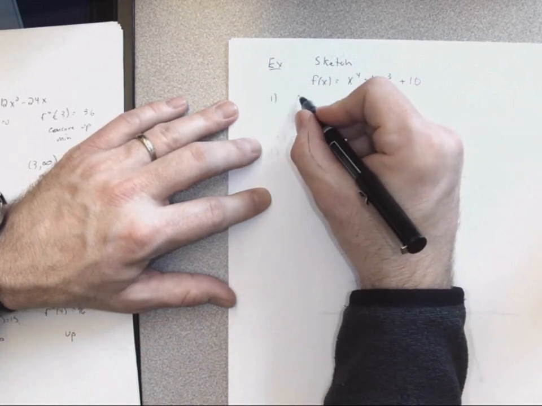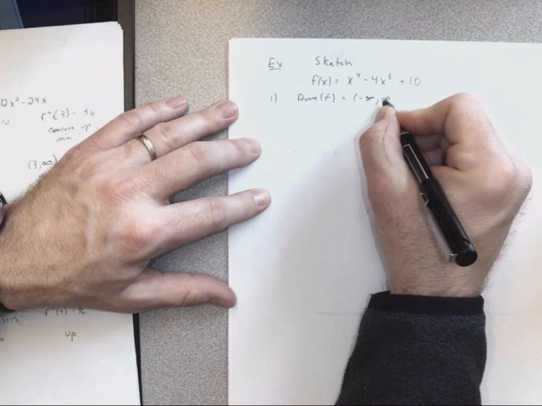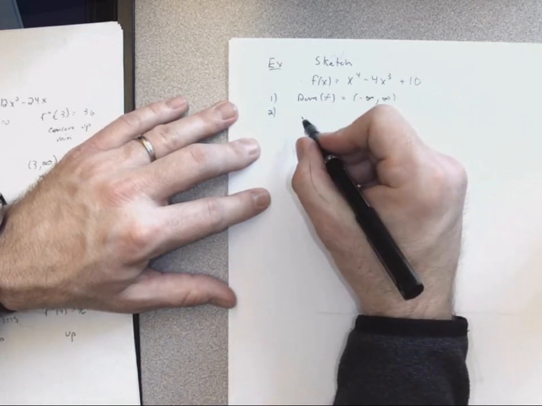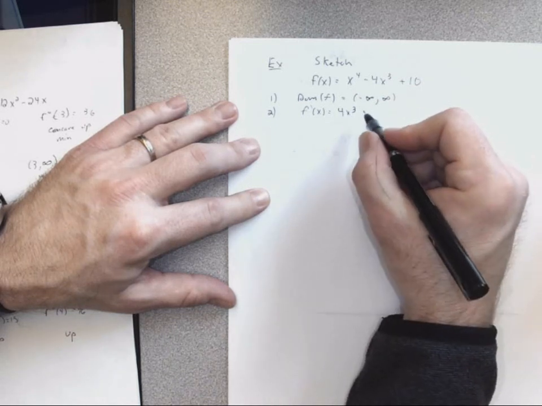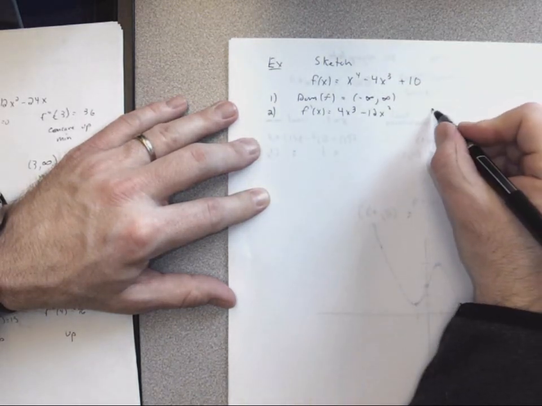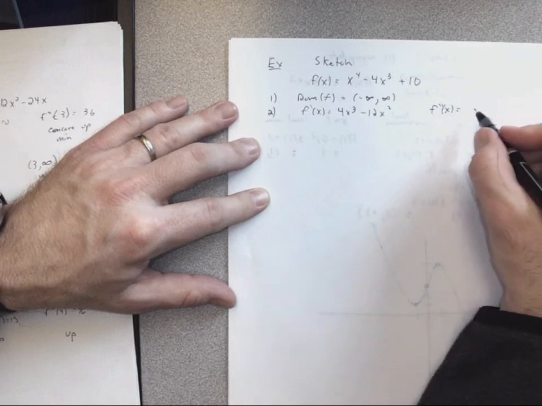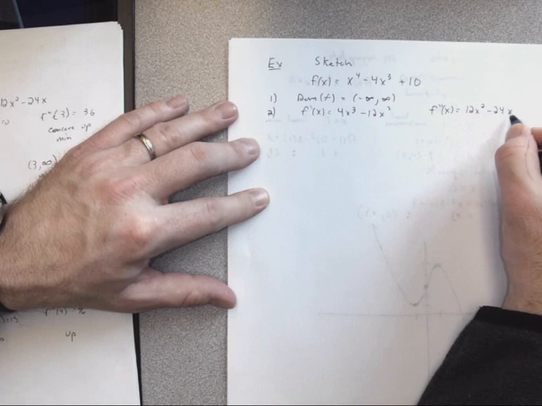So 1, domain of f, minus infinity to infinity. 2, we're going to go a little quicker. F prime of x is equal to 4x cubed minus 12x squared. F double prime of x is going to be equal to, so the derivative of this is 12x squared minus 24x.